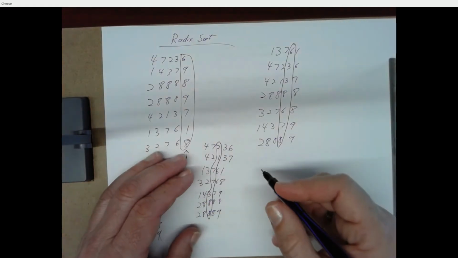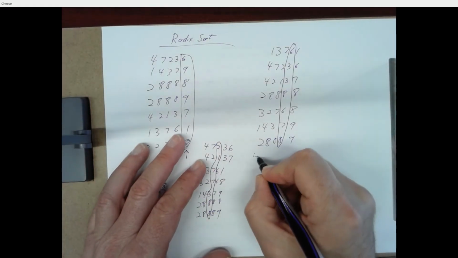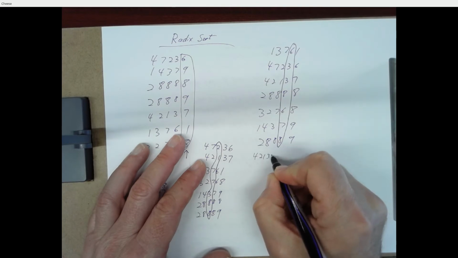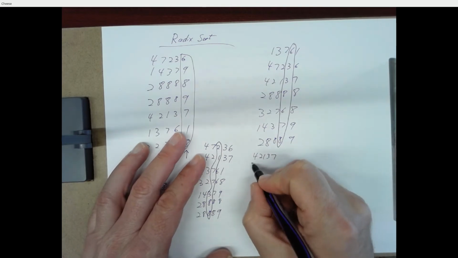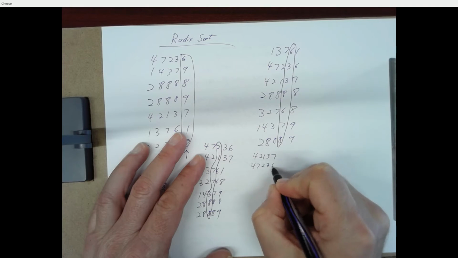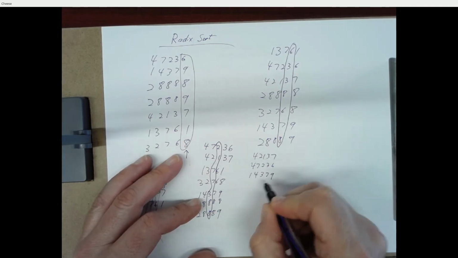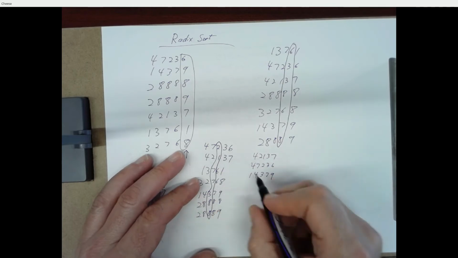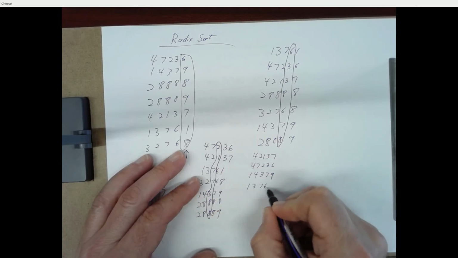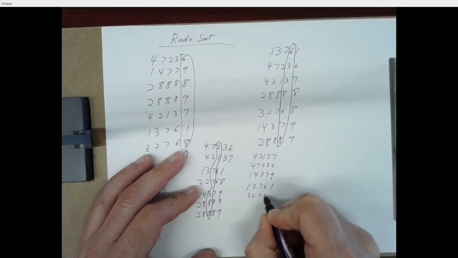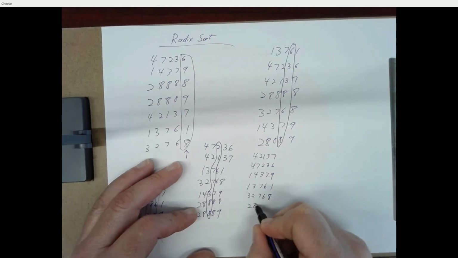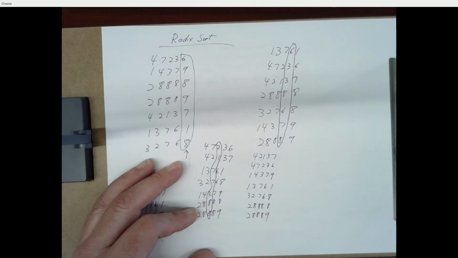So isn't this worse than n squared? Well, let's see. Let me finish this up because we started it. So there's a 2, there's a 3, 4, 5, 6, 7, 1, 3, 7, 6, 1, 3, 2, 7, 6, 8, 2, 8, 8, 8, 8, and 2, 8, 8, 8, 9.